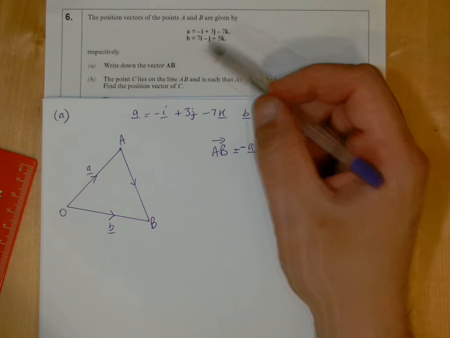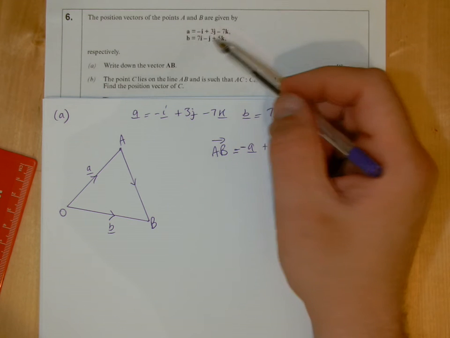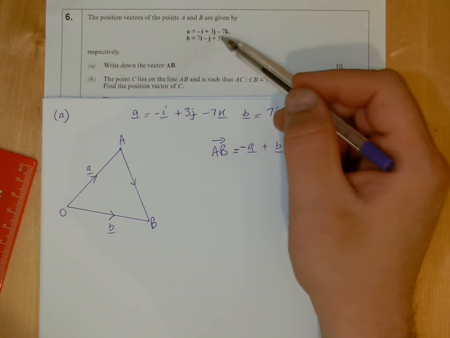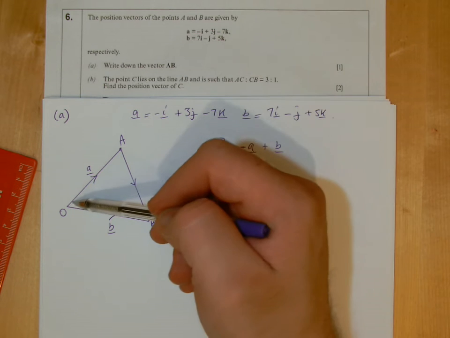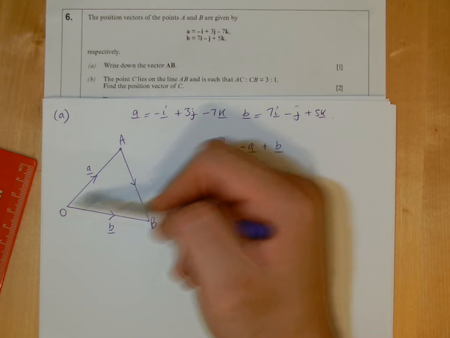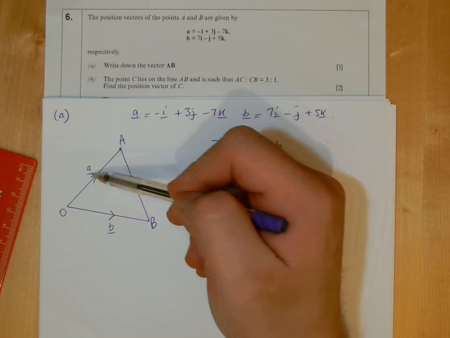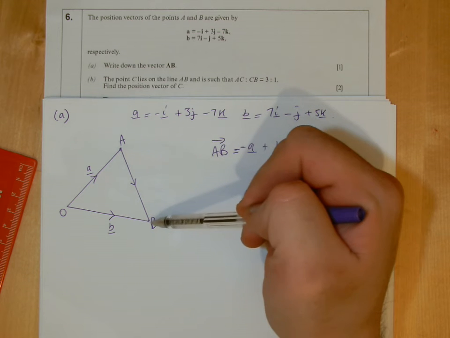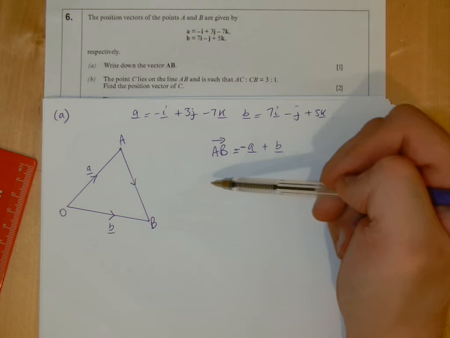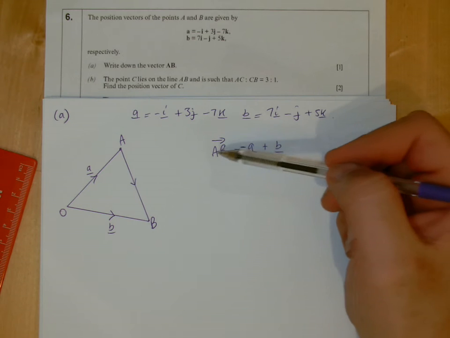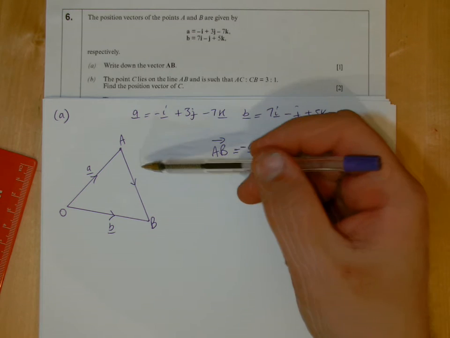Okay, so we've got here two points A and B, and they're given by these position vectors, little a and little b. So remember, these are just coordinates. Little a tells you how to get to A from the origin, so go along that vector a to get to A, and then similarly to B, you go along little b, and you get to B. So they're position vectors.